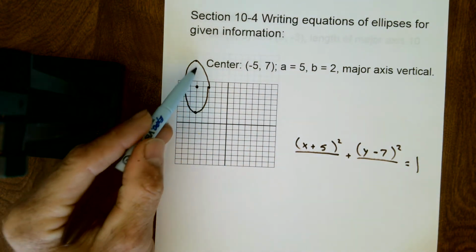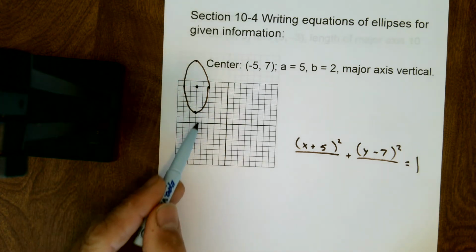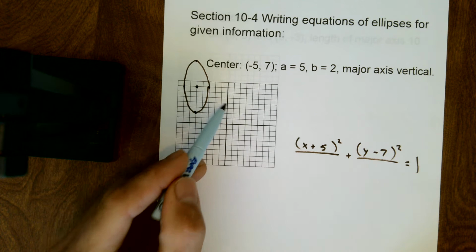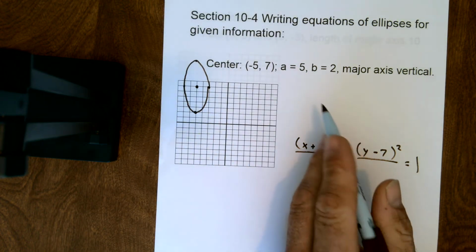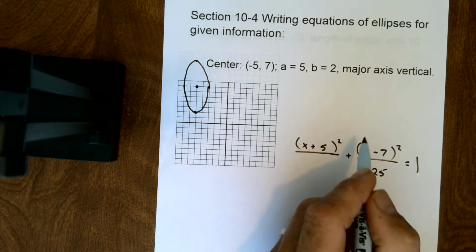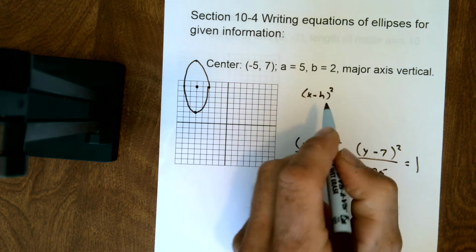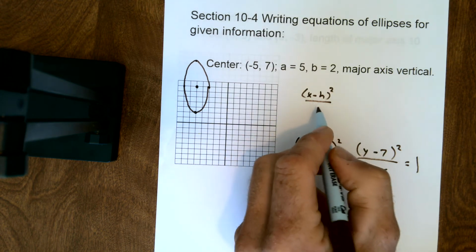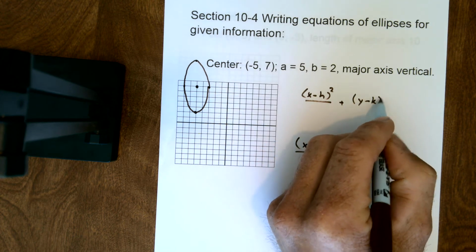So how does that play into it? Well, notice we're stretching higher and lower, so my major axis being vertical goes along with the y's, so my y value here is going to be my a. If I take my a and square it, I'm going to end up with 25. Recall the general equation: x minus h squared over, this could be a or b, and then y minus k squared.